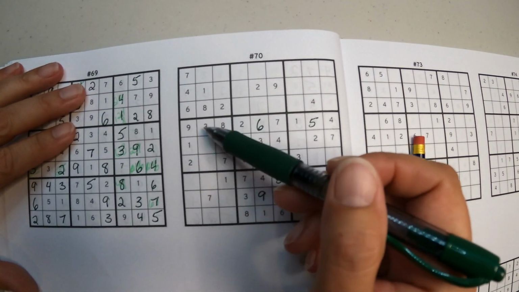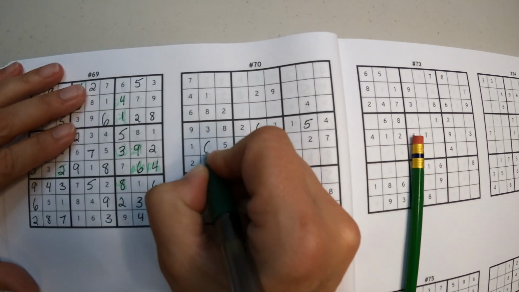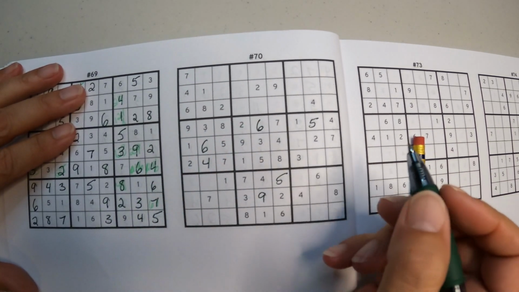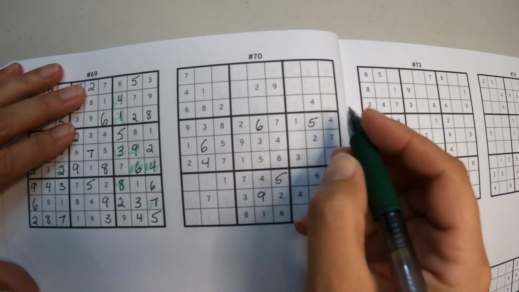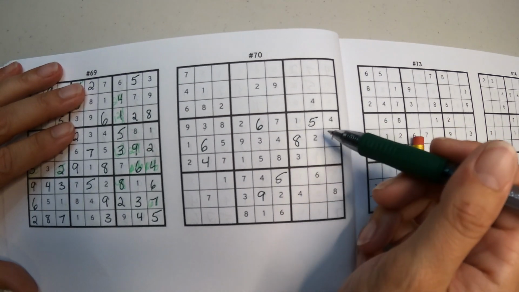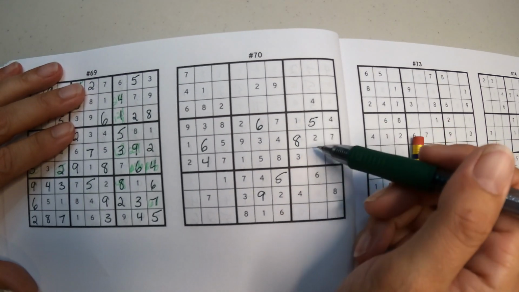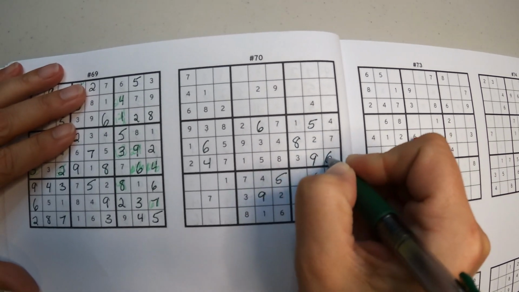In this box, 1, 2, 3, we're missing 4 and 6. We've got a 4 there, so 6, 4. To finish out this row, 1, 2, 3, 4, 5, 6, 7, 8. Finish out this box, 1, 2, 3, 4, 5. We're missing 6 and 9. We've got a 6 here, so 9, 6.